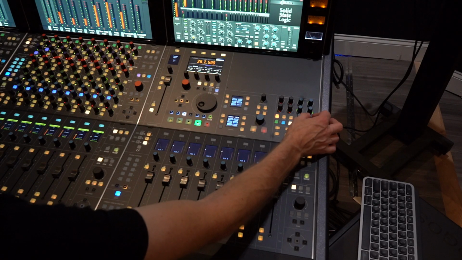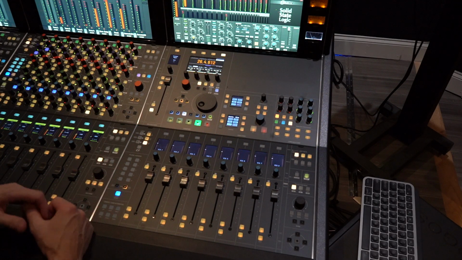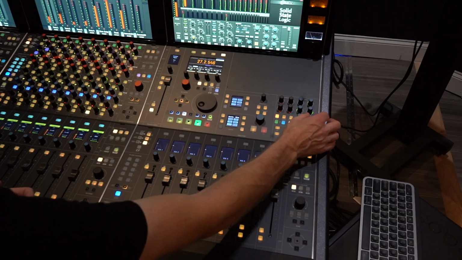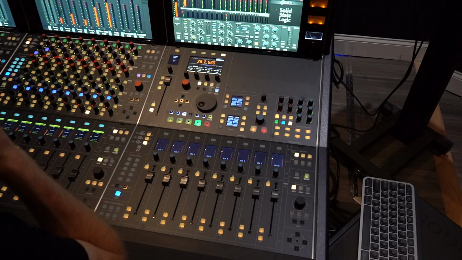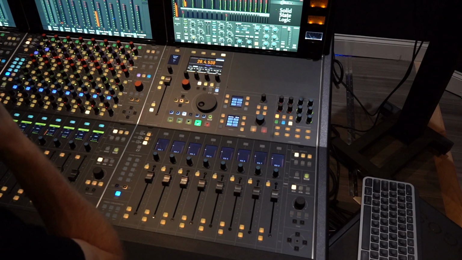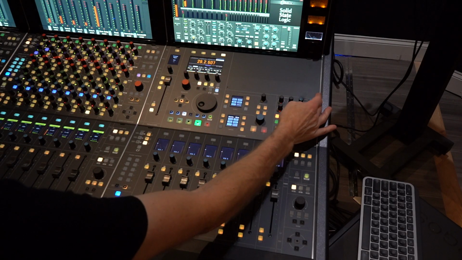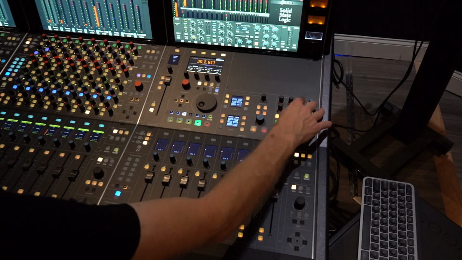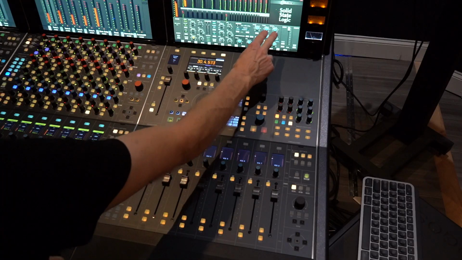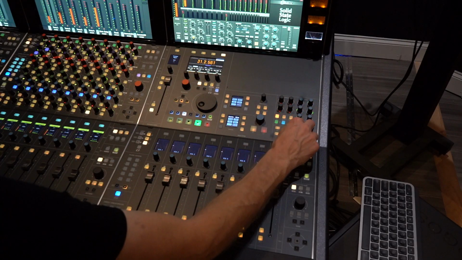This is actually a way of paralleling without needing to use any additional buses. So I can parallel through here using my blend control. I've got makeup gain, threshold, attack, release, ratio and mix. So these are my 6 buttons mapped out exactly the same as these 6 pots here.